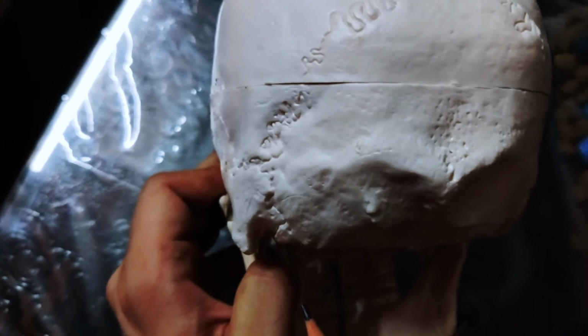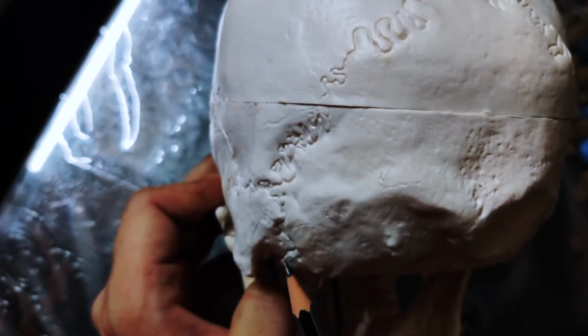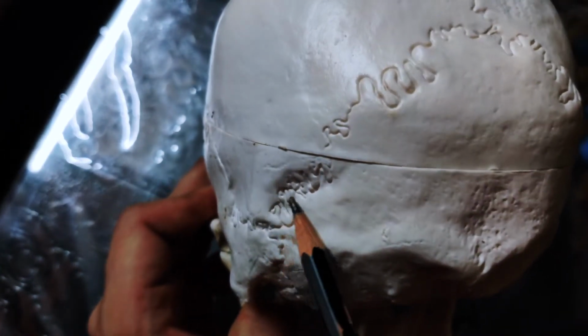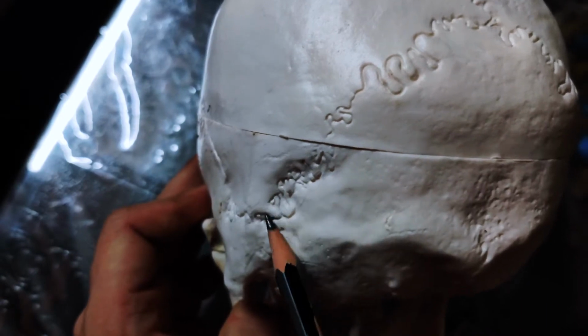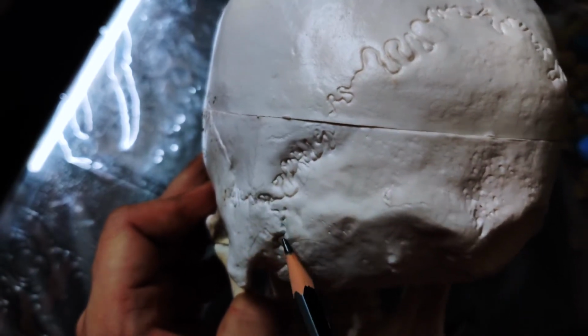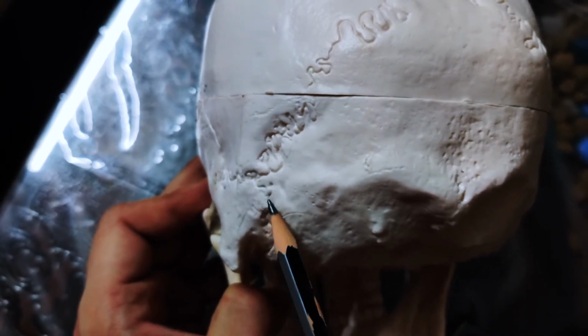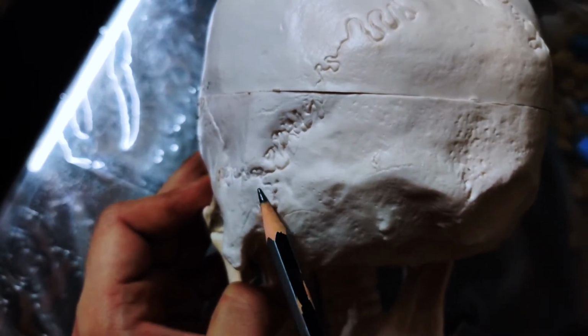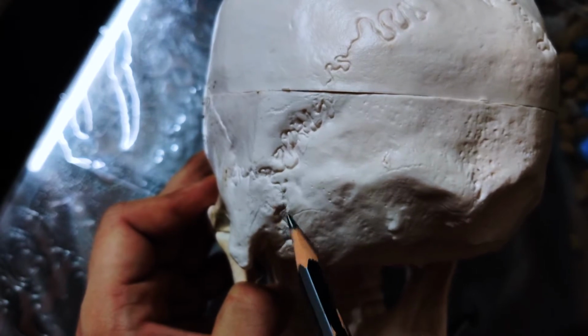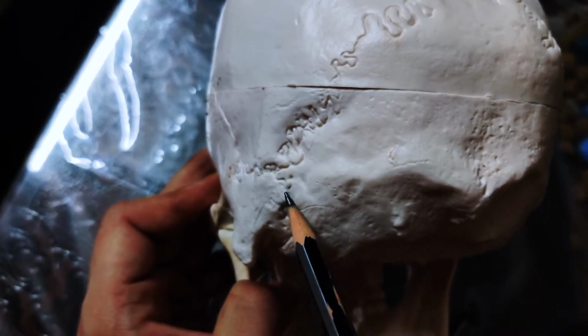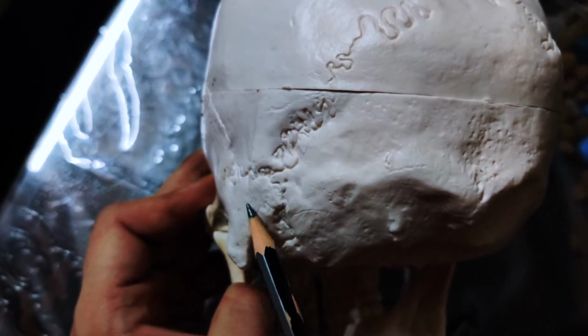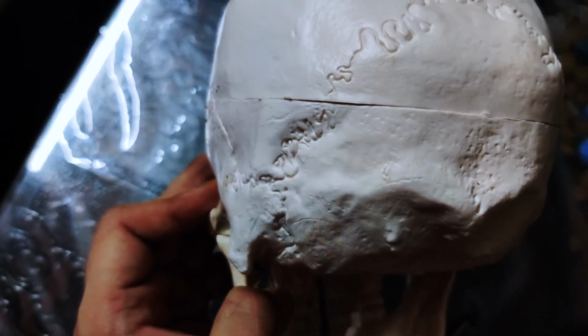Just to make this clear, this was the Lambdoid Suture right here, and it got bifurcated. This part, or this suture, is the Occipitomastoid Suture, as this separates the mastoid part of the temporal bone from the occipital bone.